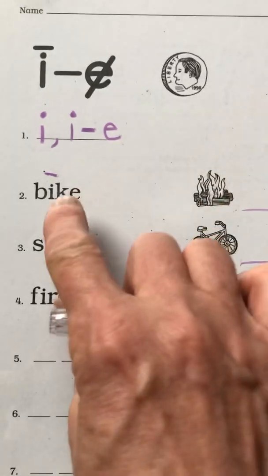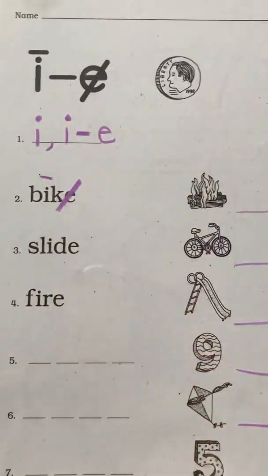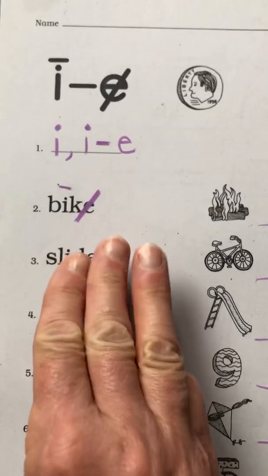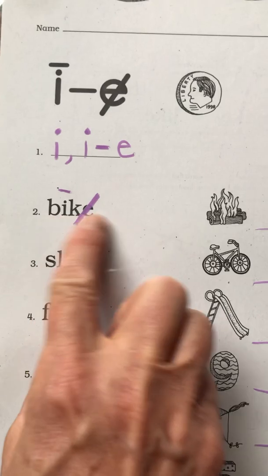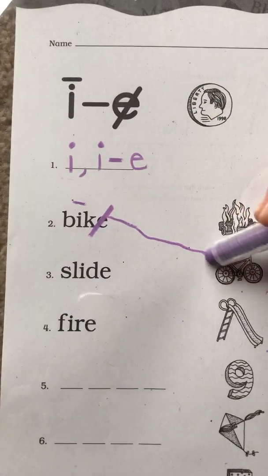There is our long I because it's followed by a consonant. There's that sneaky E. I'm going to sound it out. B, I, K. 3 sounds. Bike. And there is the picture of the bike.